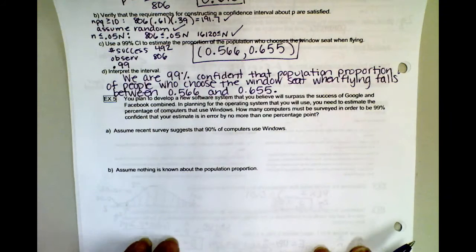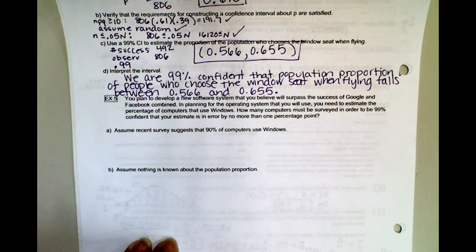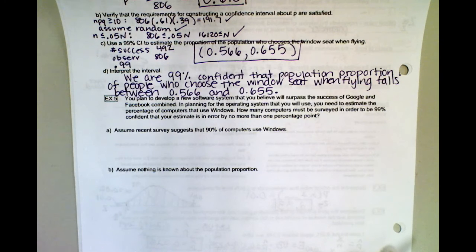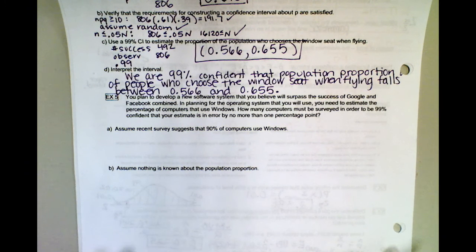All right, last one. Example 5. You plan to develop a new software system that you believe will surpass the success of Google and Facebook combined. In planning for the operating system that you will use, you need to estimate the percentage of computers that use Windows. How many computers must be surveyed in order to be 99% confident that your estimate is in error by no more than 1 percentage point? So again, this is us trying to figure out how many things need to be in my sample in order for me to feel that percent confident.